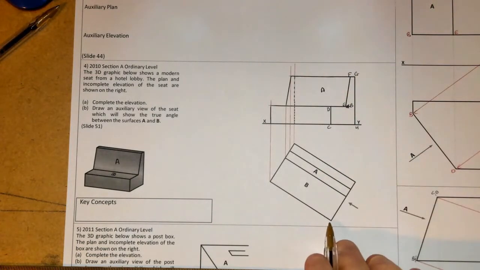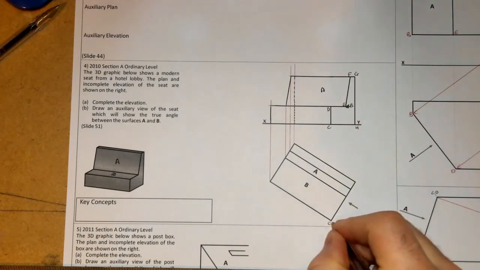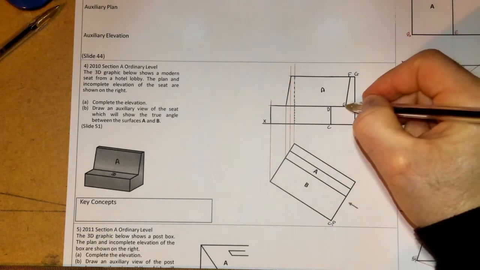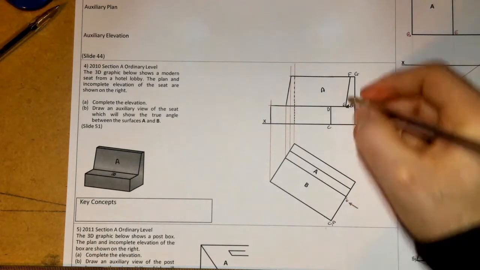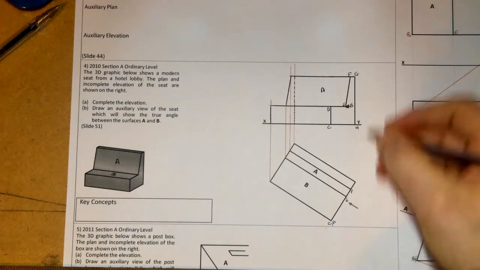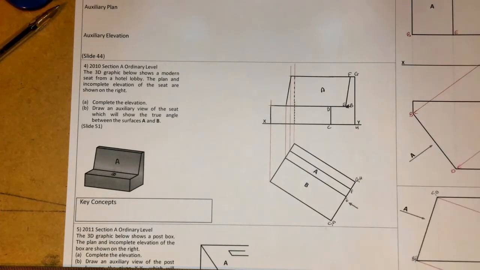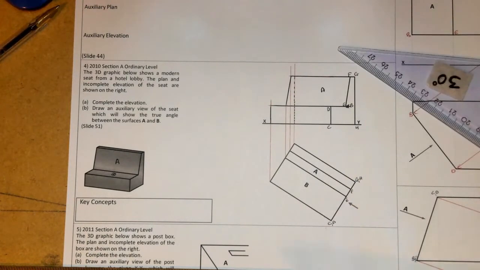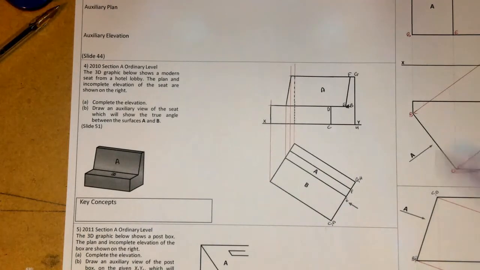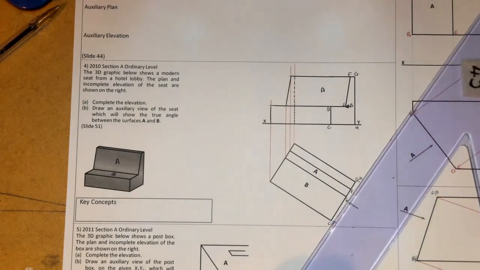So we label them in our plan view. So C and D are in this position here. E, which is here. Up at the top then I've got F. And then I've got G and H. G is on top and I know H is on the ground. Okay? So, same thing. What we're going to do is set up an auxiliary view, X1, Y1.